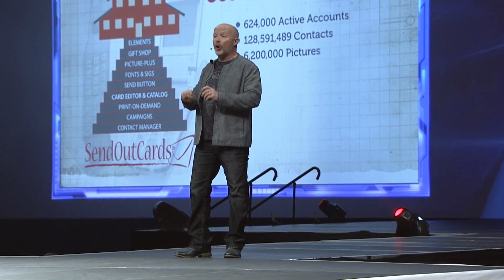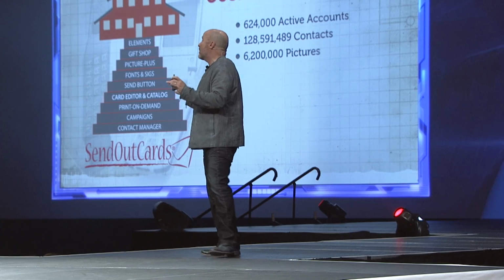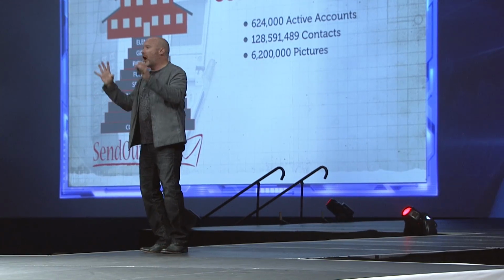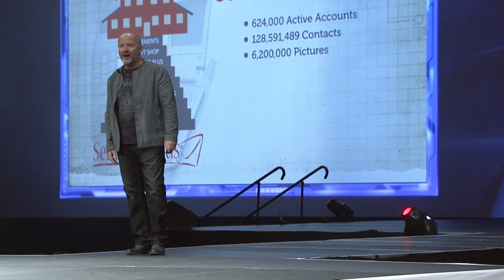We have 128,591,000 contacts in our contact manager. Now, could we just get every single one of those contacts to send just one card? That's 128 million cards in one day. And you know what? We would get them out. We'd figure it out. We'd get them out. But it shows you the potential that we have. We put on 6,200,000 of your pictures. Now that's a whole lot of pixels, a whole bunch of memory that's all stored on that old foundational technology, right?